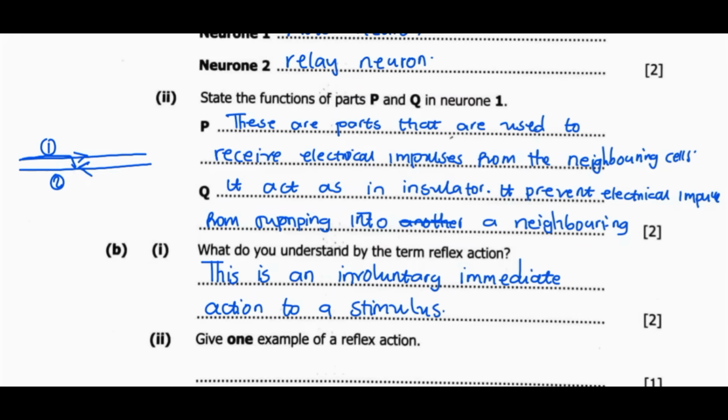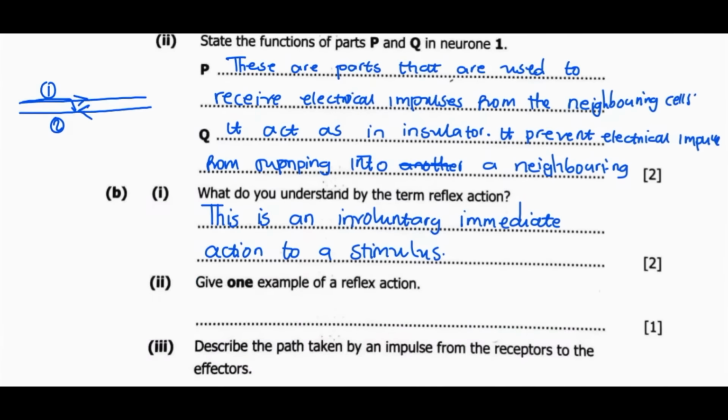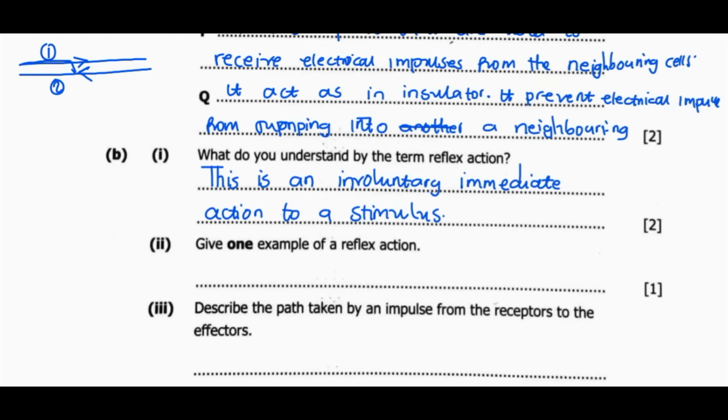Then we can move on to Roman number 2. We want to give one example of a reflex action. What are the examples of actions that you think occur automatically? They are automatic in terms of occurrence. The first one, we have blinking of an eye.